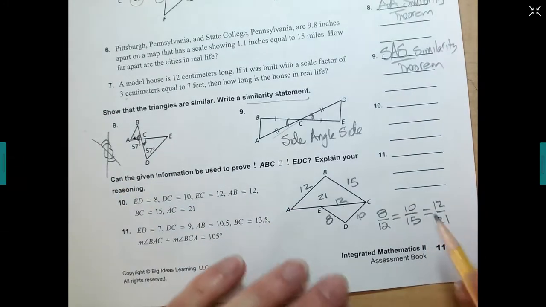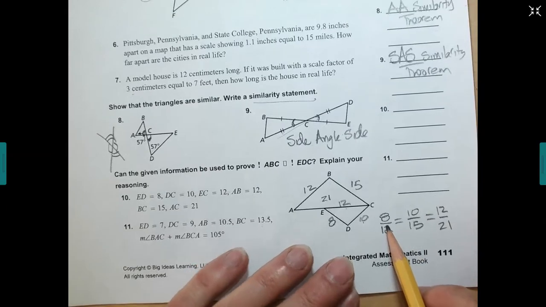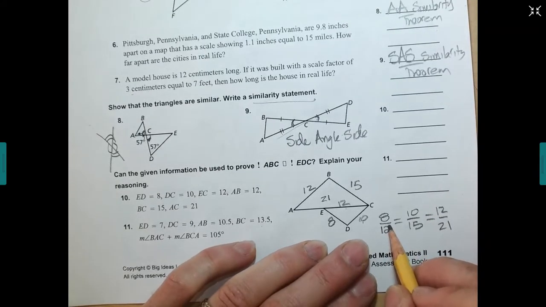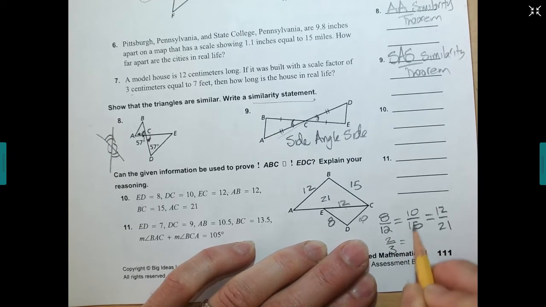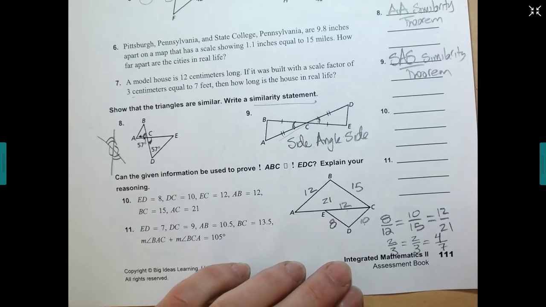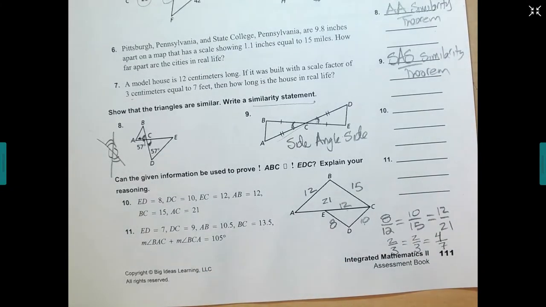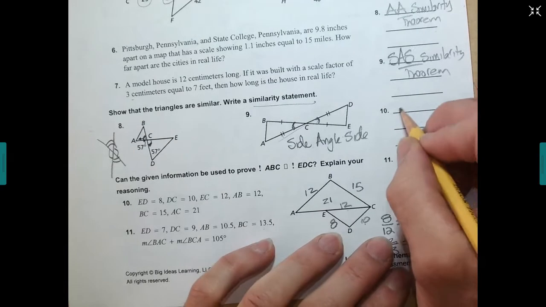So are they the same scale factor? Those can both be divided by 4, so I get 2/3. These can both be divided by 5, so I get 2/3. These can both be divided by 3, so I get 4/7. So no, in fact, number 10, I cannot prove similarity. Nope, sorry.